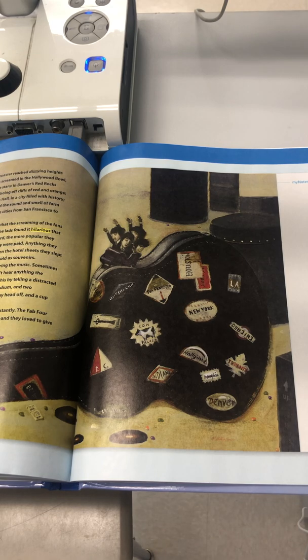Okay, keep reading. Echoing off cliffs. What's echoing off cliffs? The music. The music echoing off cliffs of red and orange. Is red and orange a descriptive word? Yes. I can visualize cliffs of red and orange around me as I'm listening to music. All right, what other descriptive words?